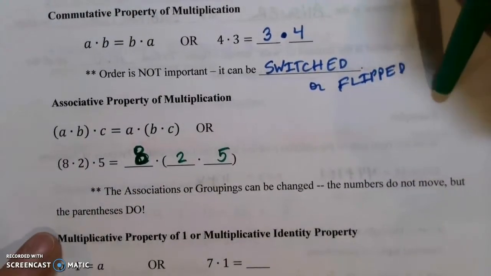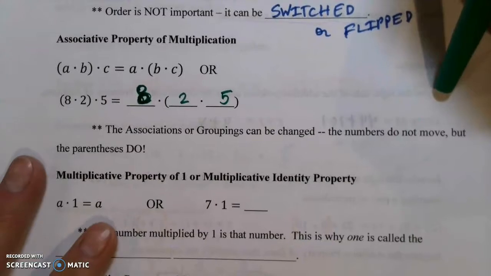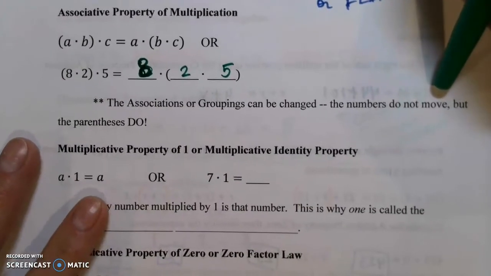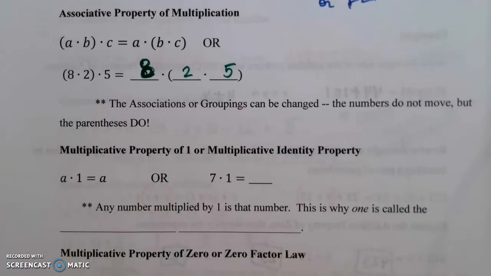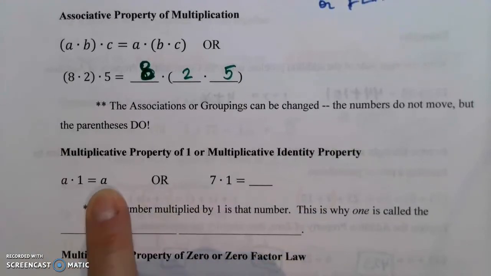And similar to 0, we have an item that when we multiply by it, we don't change our number. And that is going to be the multiplicative property of 1, which is also called the multiplicative identity property. I personally think it's really fun to say multiplicative, so I like to say that a lot. So practice saying it out loud. It's a good thing. All right, so A times 1 is A.